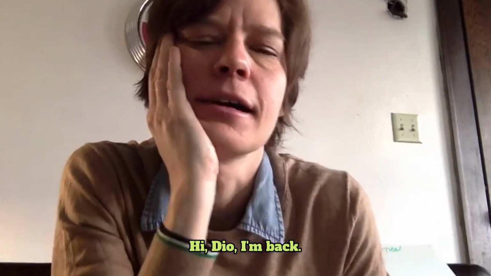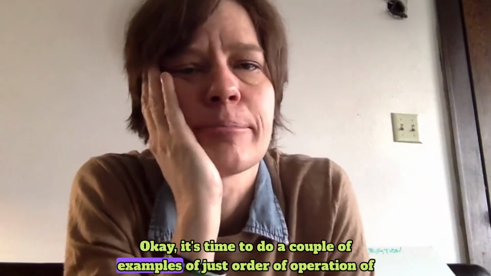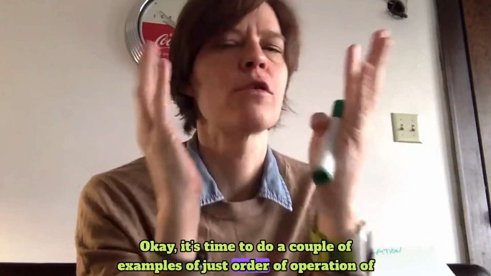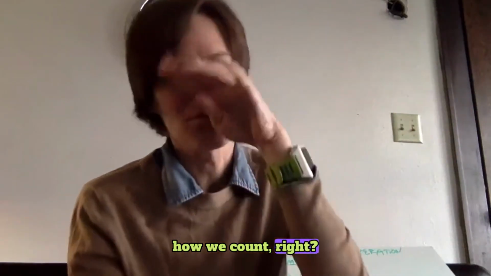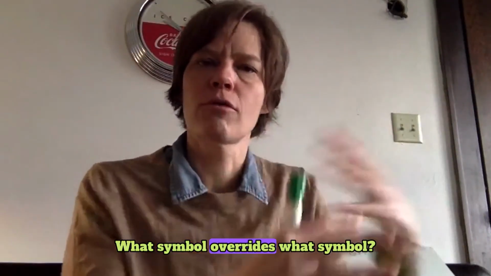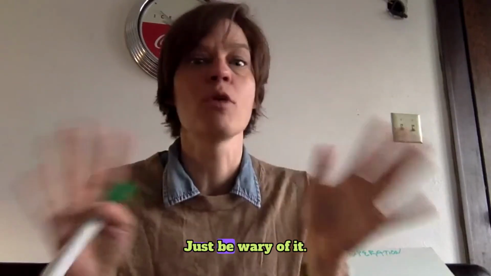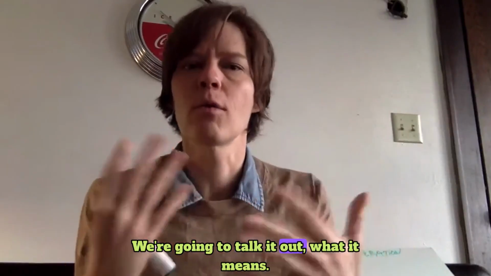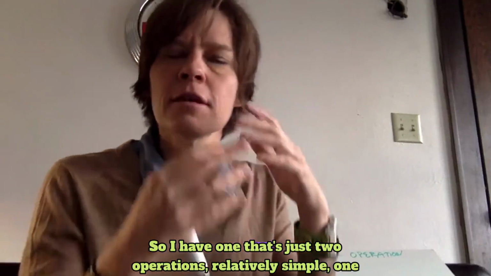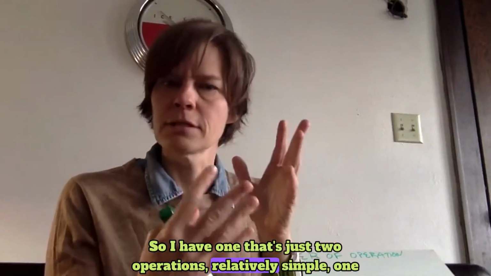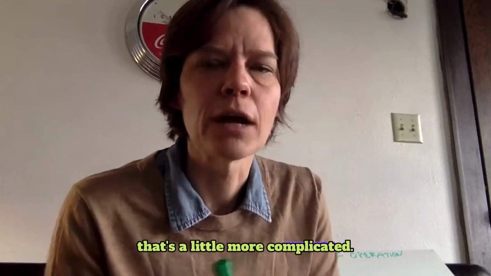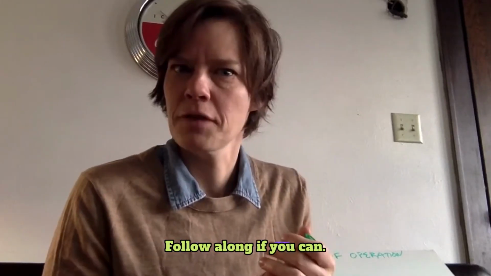Hey, I'm back. Okay, it's time to do a couple of examples of order of operations, of how we count. What symbol overrides what symbol? Be wary of the phrase PEMDAS or PERMDAS. Just be wary of it. We're going to talk it out, what it means. I have one that's just two operations, relatively simple, and one that's a little more complicated. I will link a few more examples. Follow along if you can.